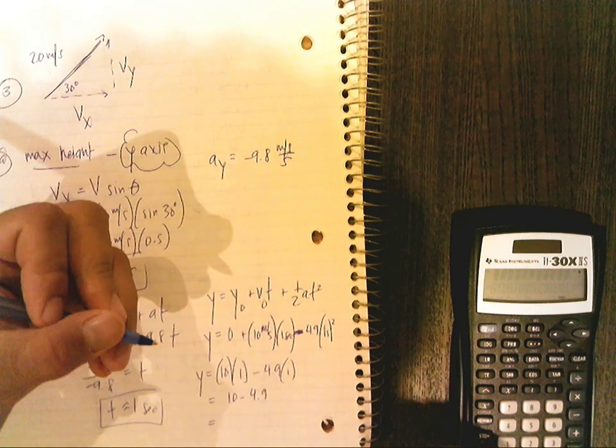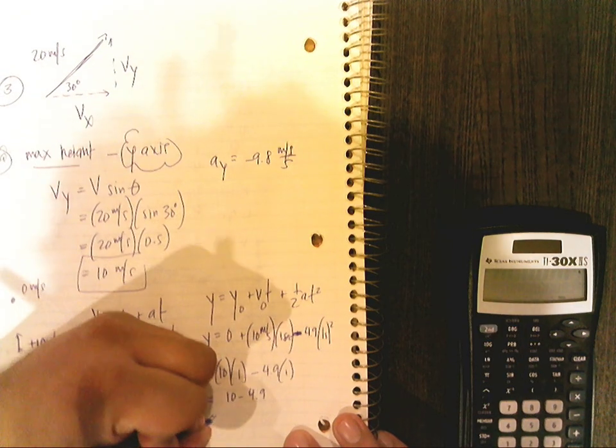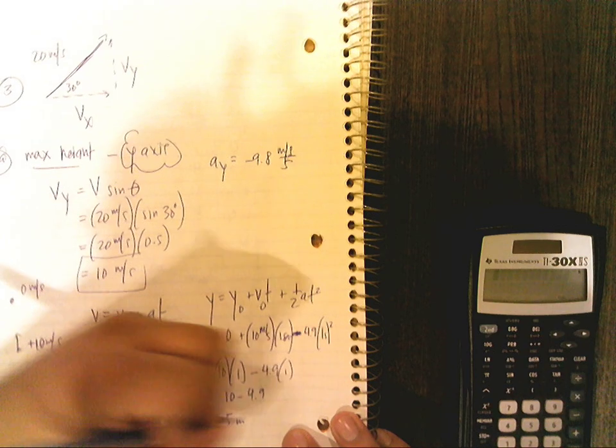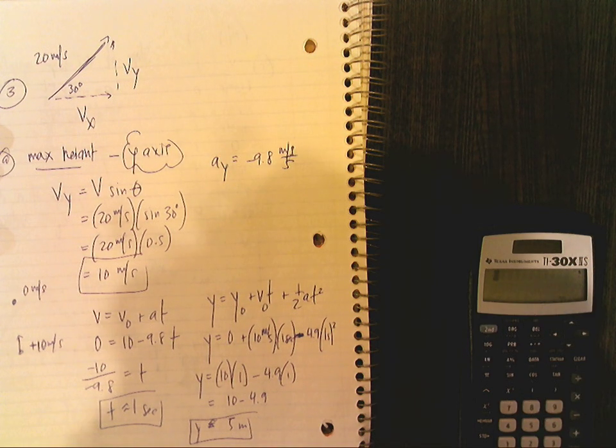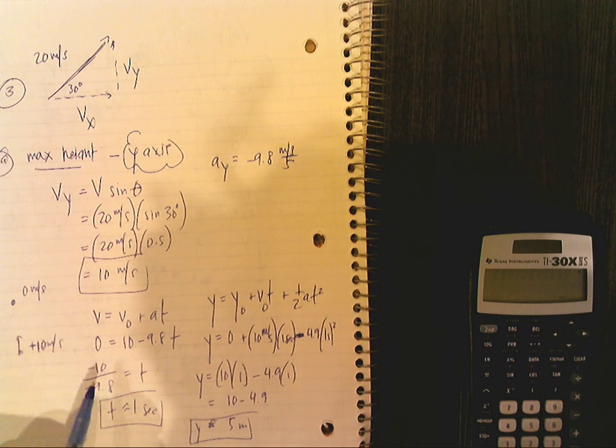What does that equal? Well, that's 10 minus 5, which is going to be about 5 meters. This arrow only goes about 5 meters into the air, upwards on the vertical. We're done.